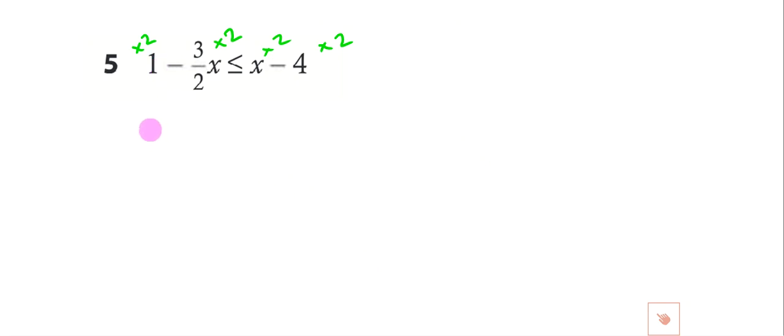That becomes 2 minus 3x less than or equal to 2x minus 8. Okay, we treat every single part.